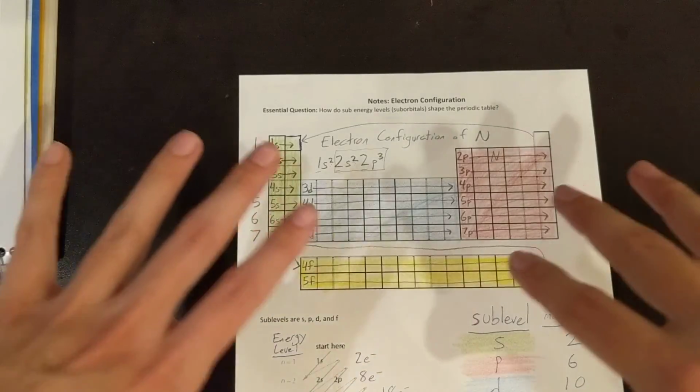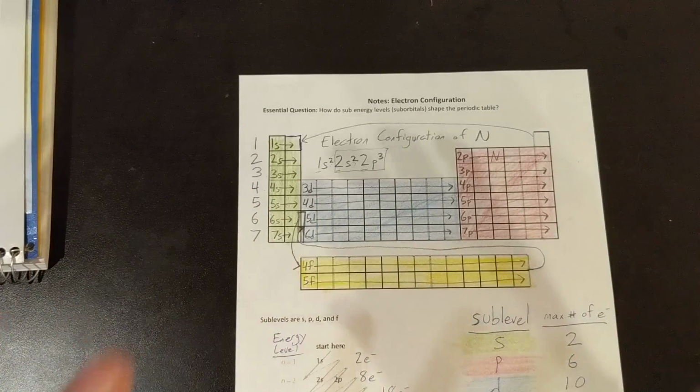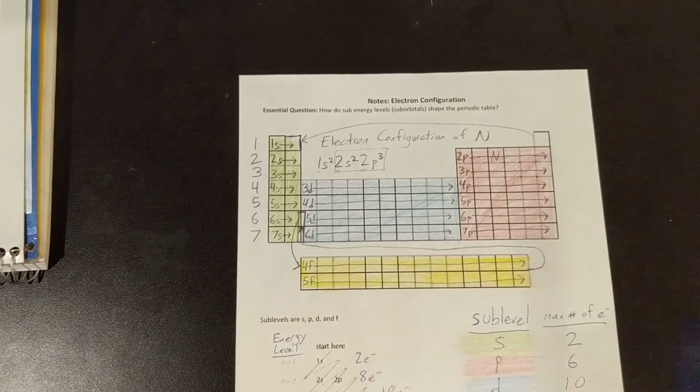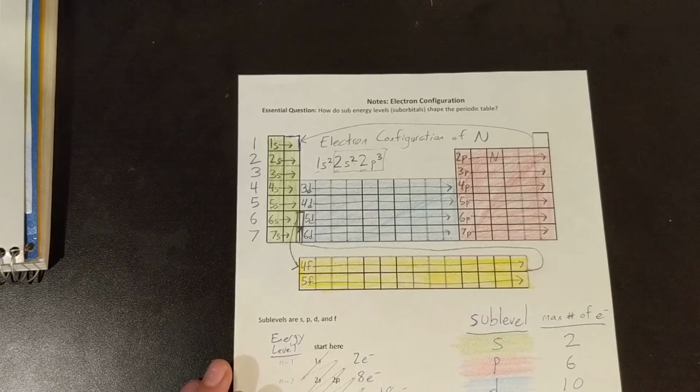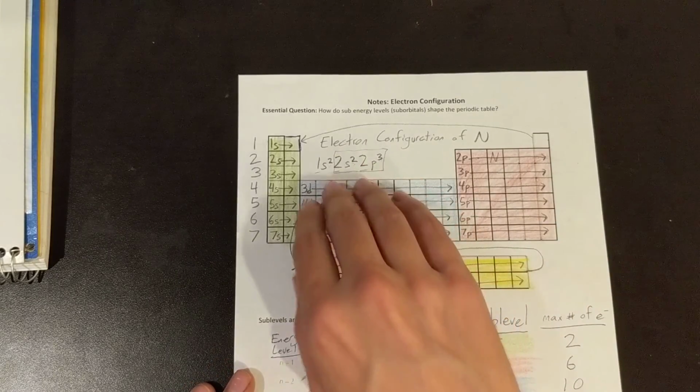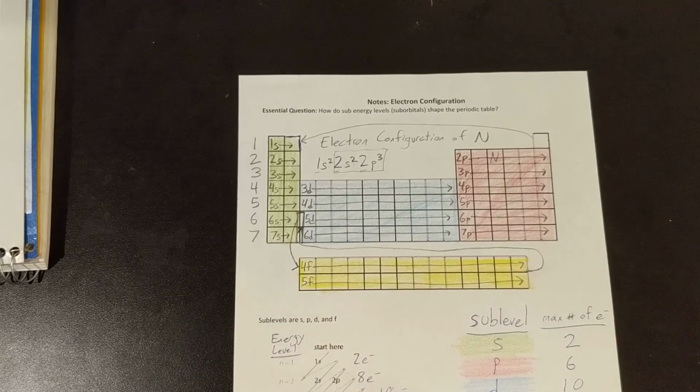And that will help you for almost all of our elements here in knowing how many valence electrons we have. There are other ways, especially with our representative elements, to help us with valence electrons, but this is a very powerful tool for later on in chemistry.